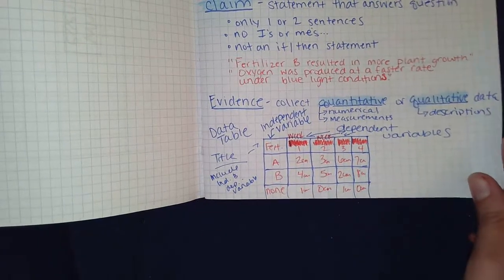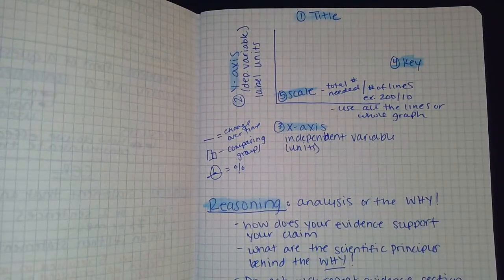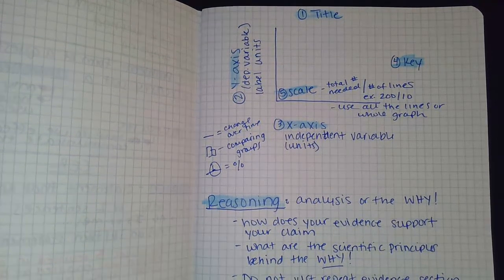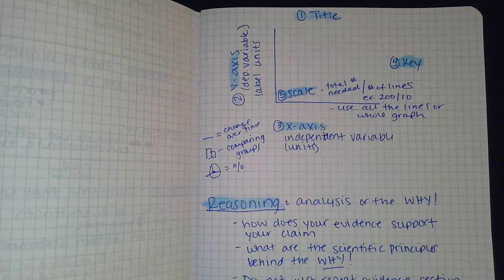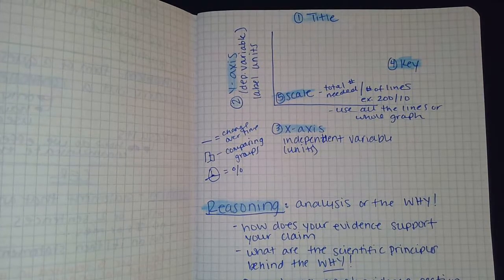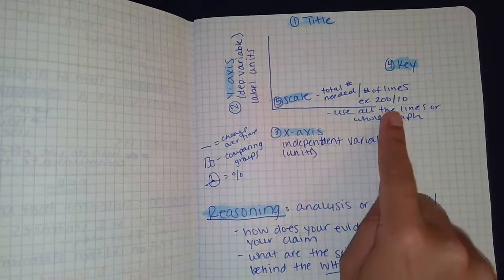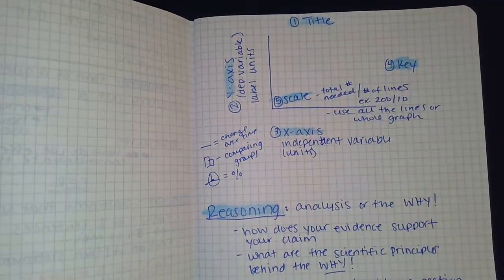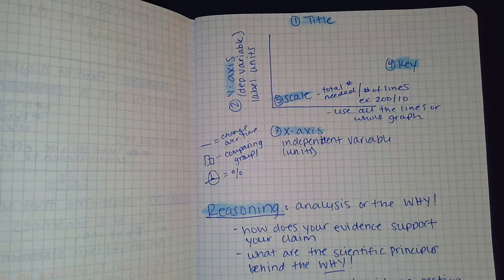Okay, so in our graph, let me turn over here. These parts have to be included every single time you do a graph. If you don't include it, I promise you will lose points. And so it's silly to lose points over something as simple as a title, right? So one, if you're going to do your graph, the very first thing you do is add your title. Again, your title should include your independent and dependent variables, okay?